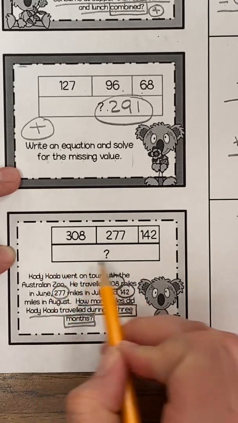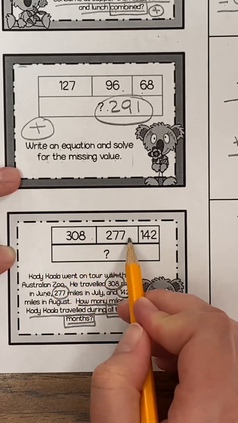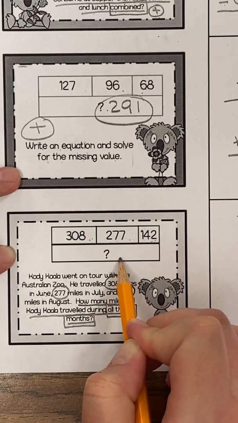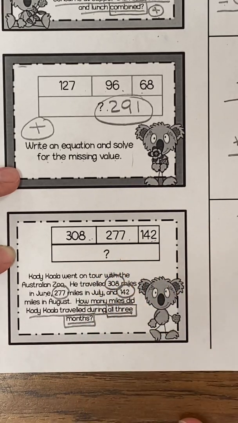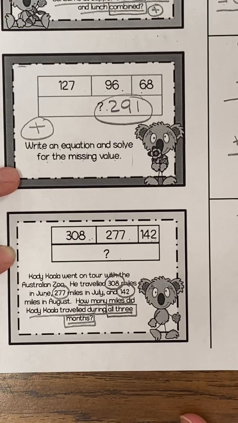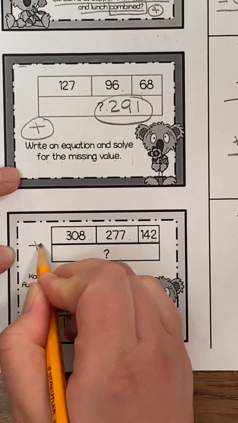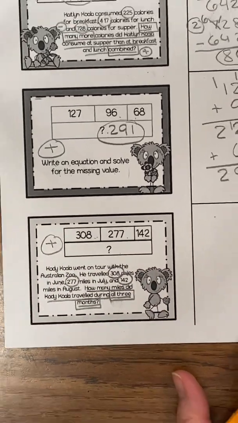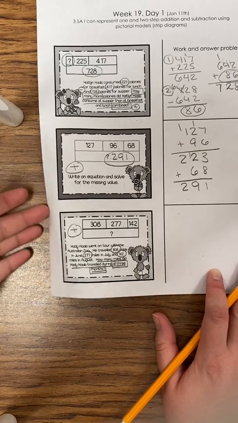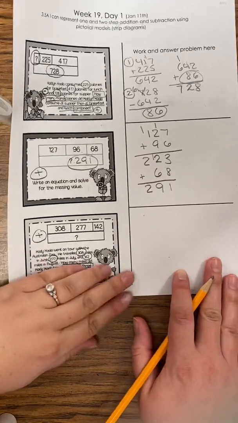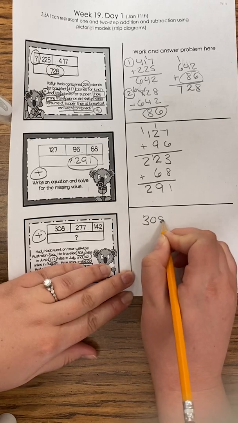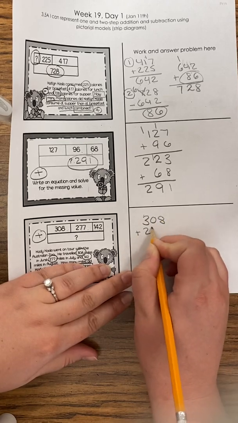So with our strip diagram, we have a part, a part, and the whole we are missing. So are we going to be adding or subtracting, boys and girls? We're going to be adding all these numbers again. Yes. Okay. Now I'm going to zoom out. We're going to show our work, making sure we're lining up our numbers carefully. Plus 277.